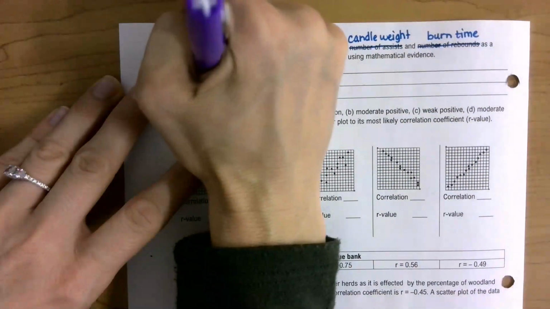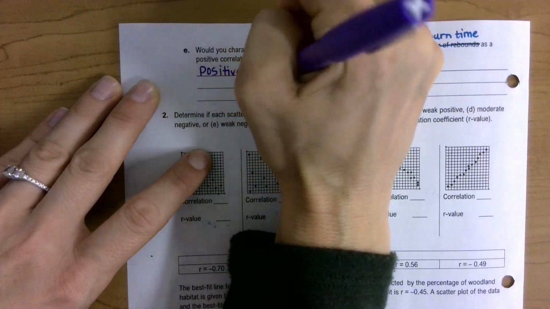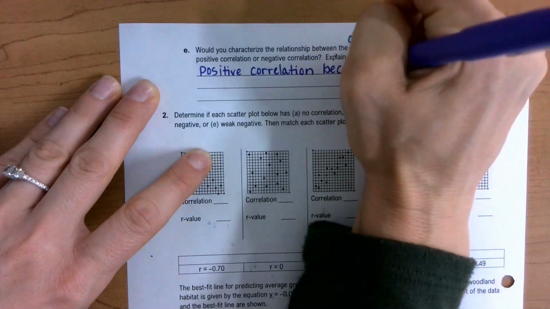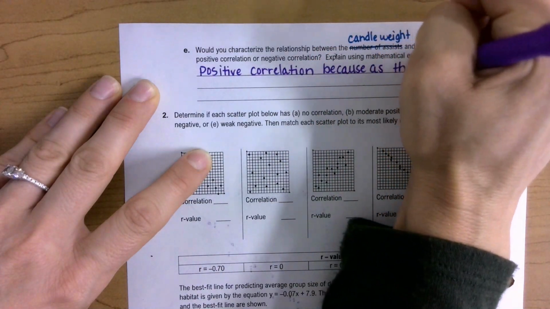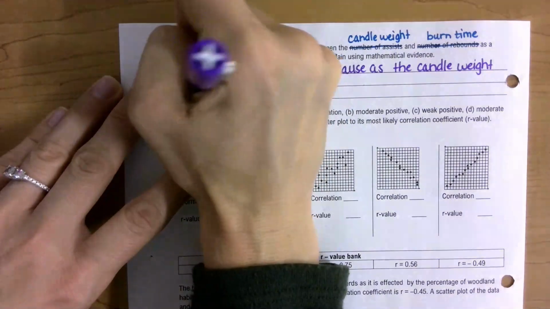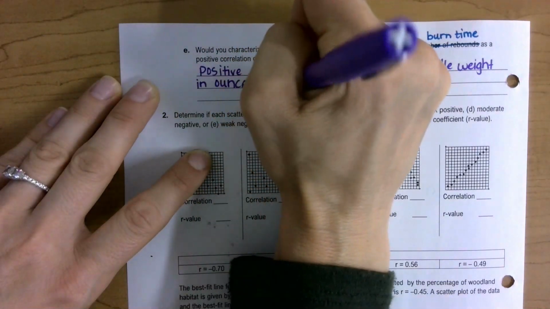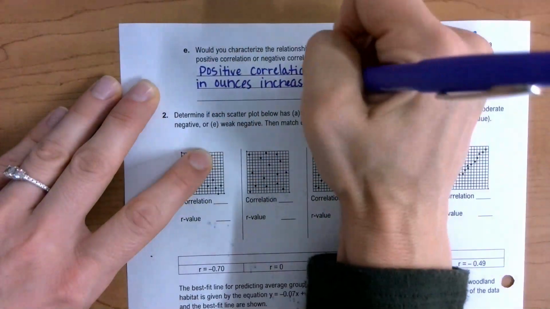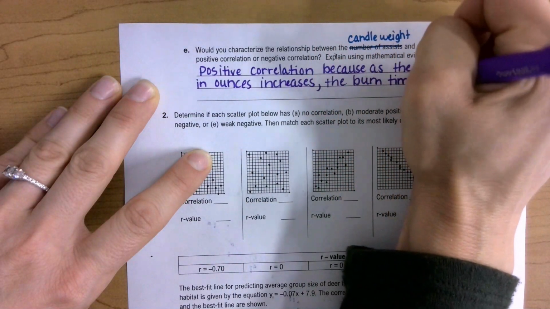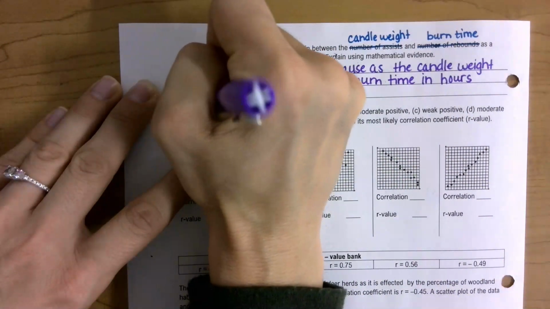So positive correlation, because as the candle weight in ounces increases, the burn time in hours also increases.